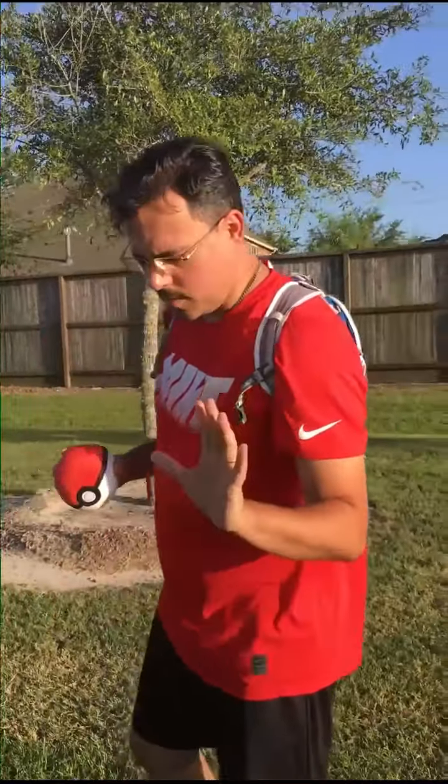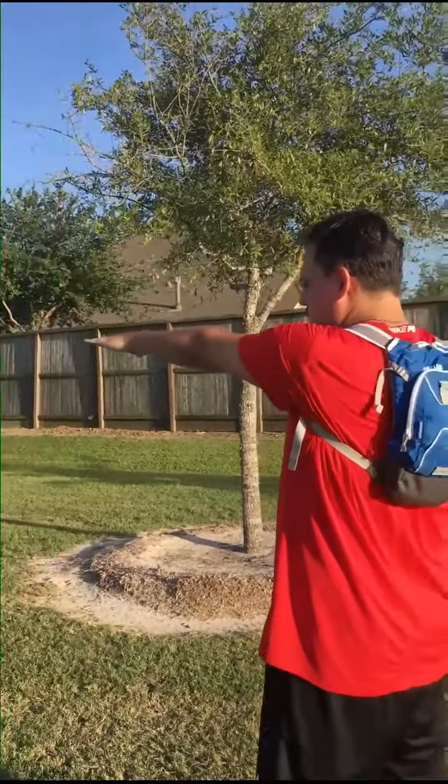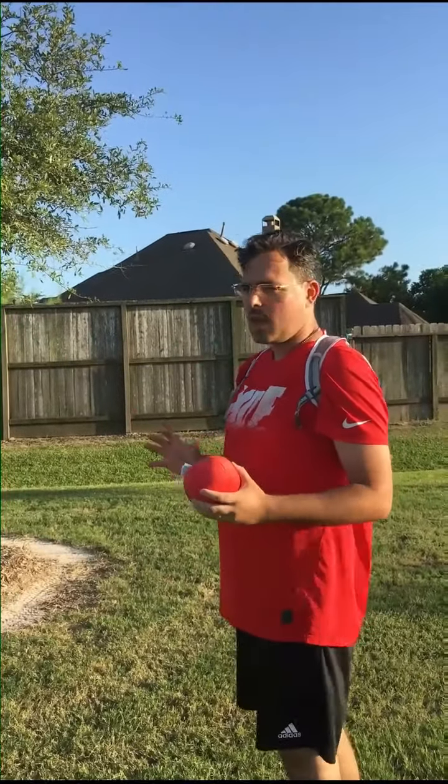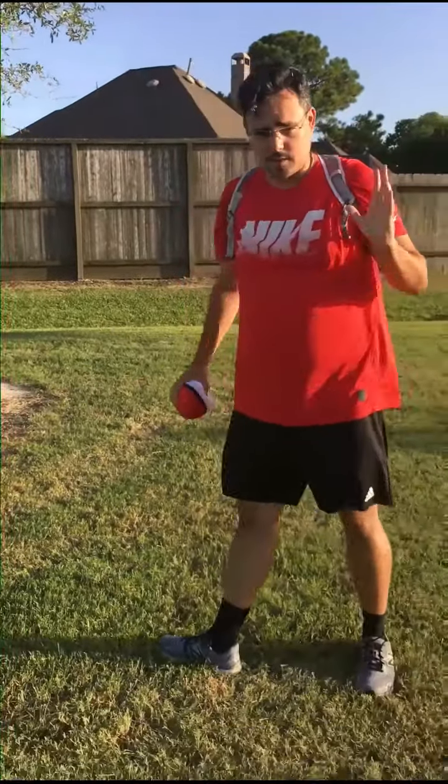Now one extreme is to throw the ball at a 0-degree angle. In other words, throw it parallel like this at the ground, like this, right? And as you watch, you'll see that this way is not terribly effective.